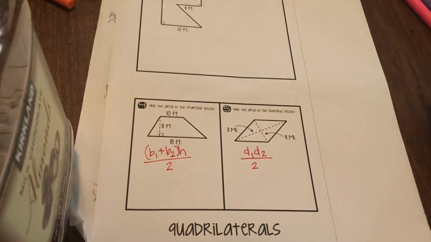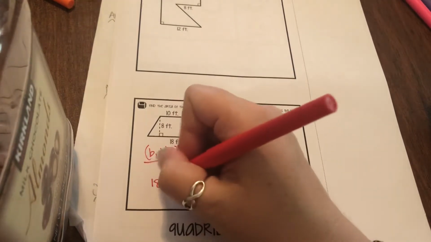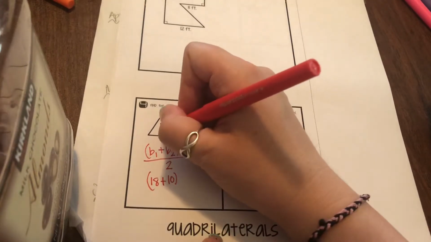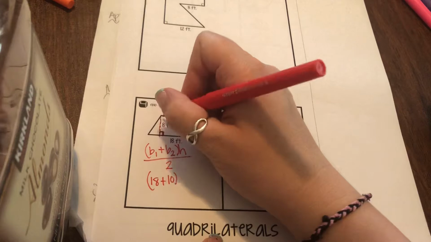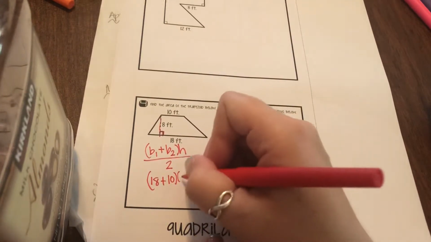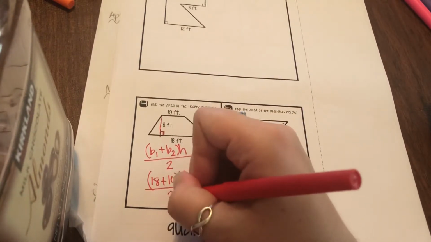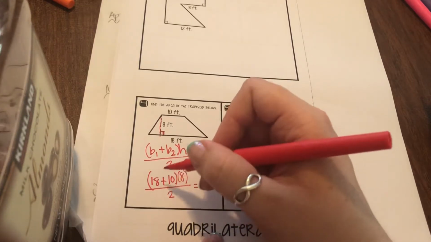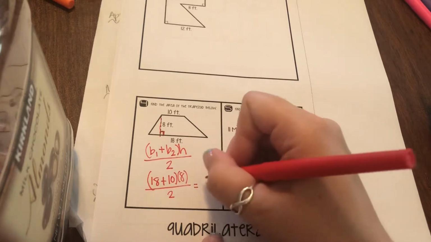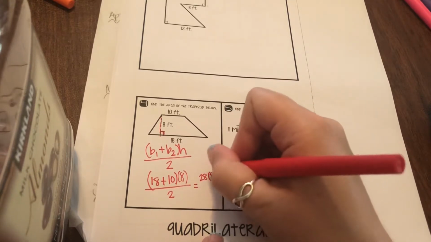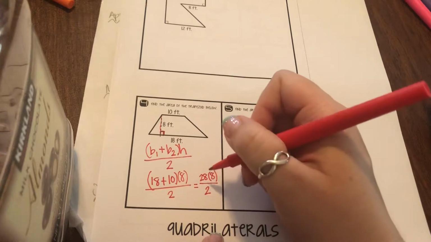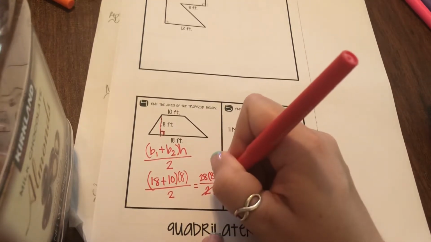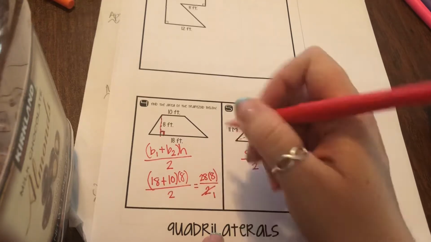So one of my bases is 18. My other base is 10. And then it says the height, so look for that little right angle that connects your two bases. That height measurement is 8, and you're going to divide it by 2. First thing you want to do is add inside of those parentheses. 18 plus 10 is 28 times 8 divided by 2. You could multiply 28 times 8 and then divide by 2, but why not cross cancel, deal with smaller numbers. 2 divided by 2 is 1.